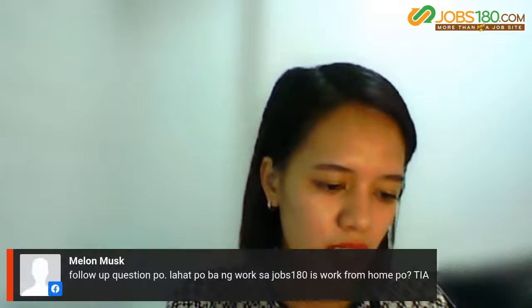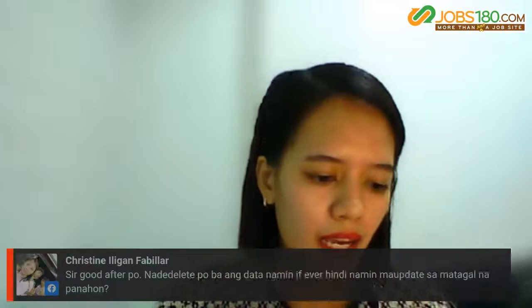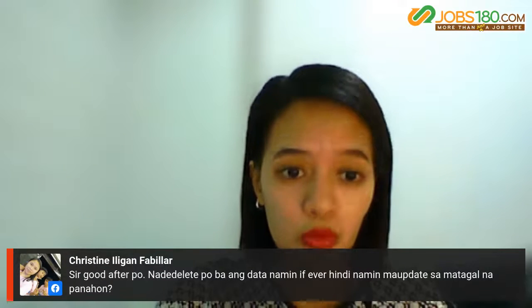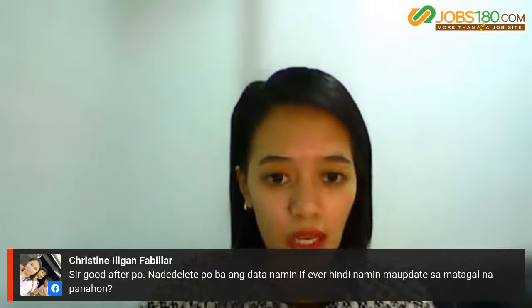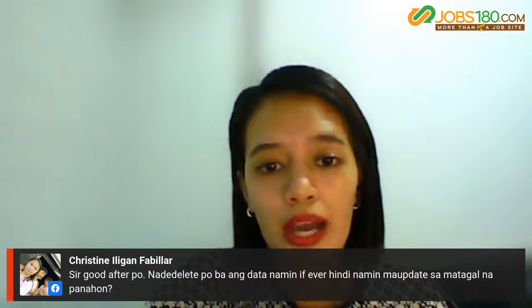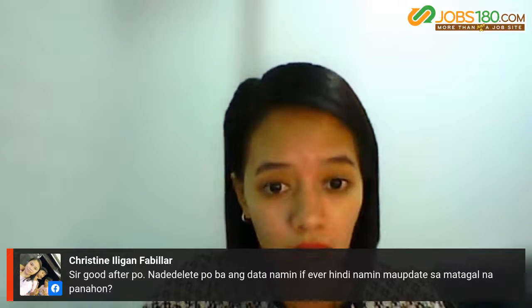Next question, nadidelete ba yung data sa RL pag hindi nag-a-update? No, hindi po. Only you as the user can make changes or edit your account, unless you ask Jobs 180 to deactivate or delete your account. Pero hindi po, kayo lang po ang pwede mag-change or edit ng inyong account.